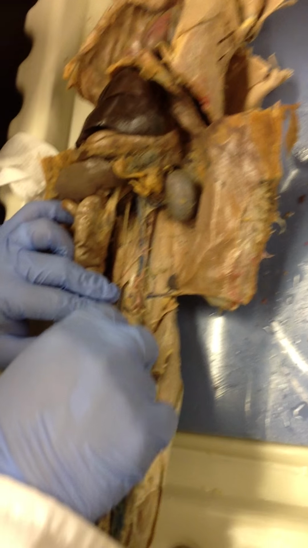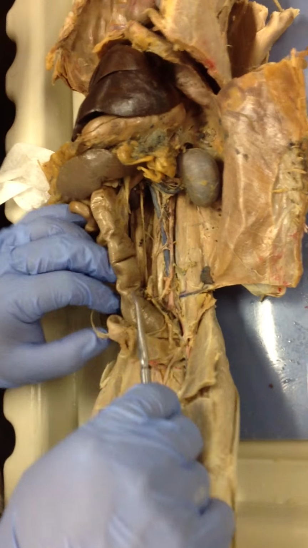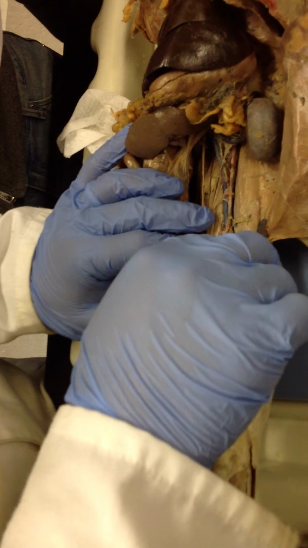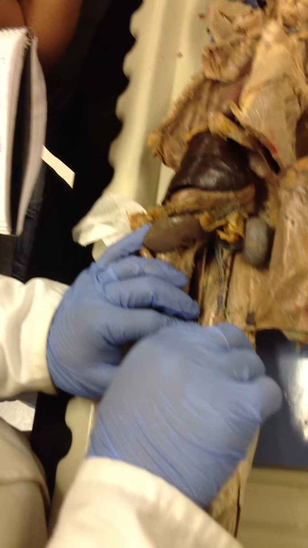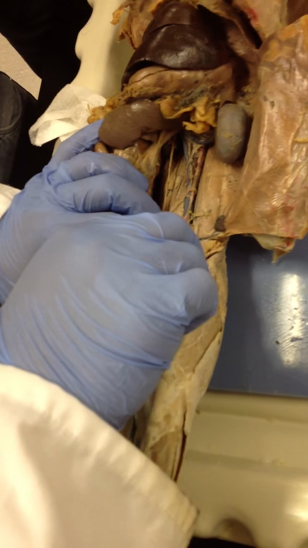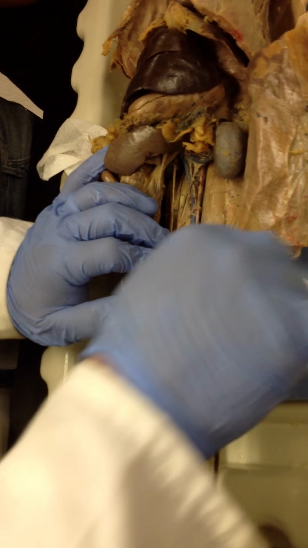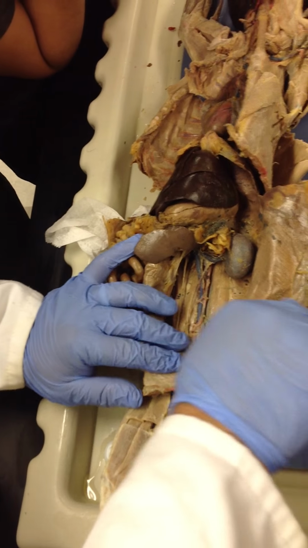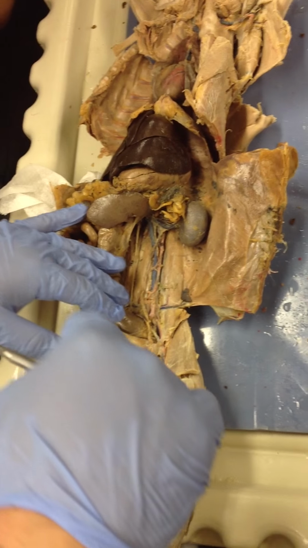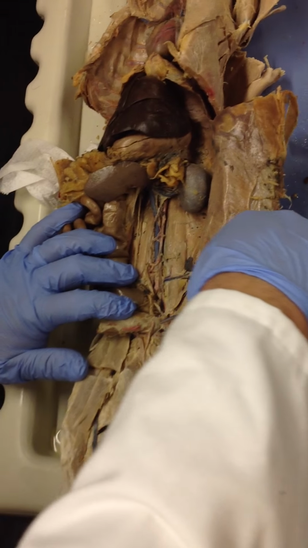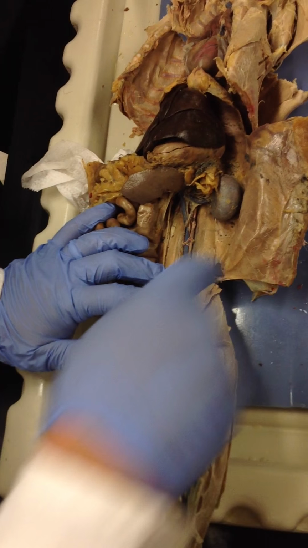For the veins, this one is still a little bit covered by connective tissue, so it becomes hard. But the common iliac veins are going to start where the inferior vena cava splits, which is up here somewhere. When it splits, you have your common iliac vein. And then there's going to be another split where the internal iliac goes deep, and the external iliac continues out and ultimately becomes the femoral.